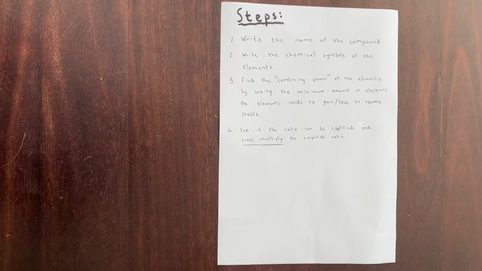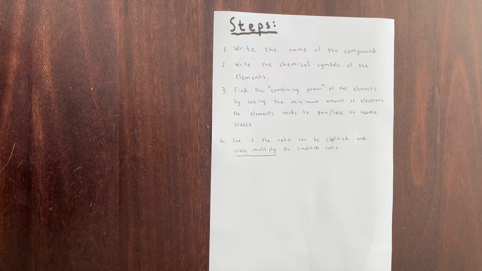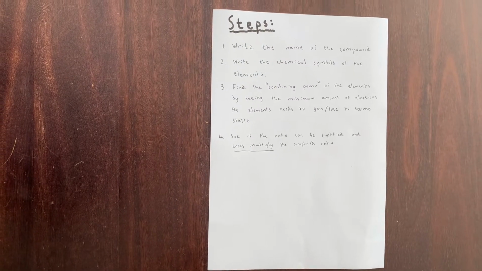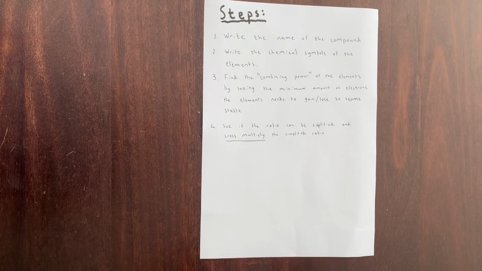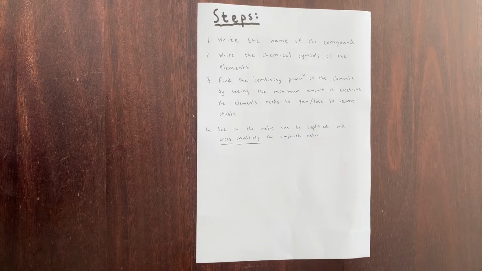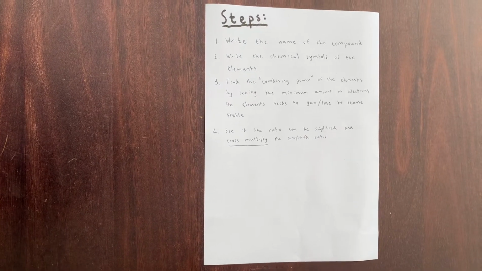Hey guys, in the previous video we went through the steps on finding the chemical formula for simple compounds. And just to go through them again, the first step was name the compound, the second step was write the chemical symbols of the elements, step 3 was to find the combining powers of the elements, and then step 4 was to simplify the ratio and then to cross multiply.